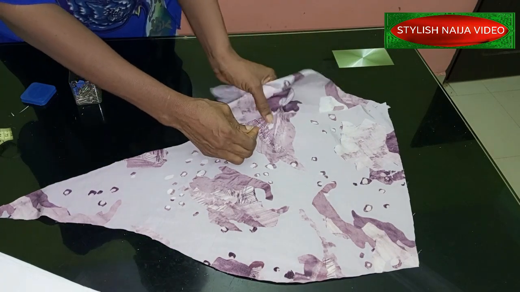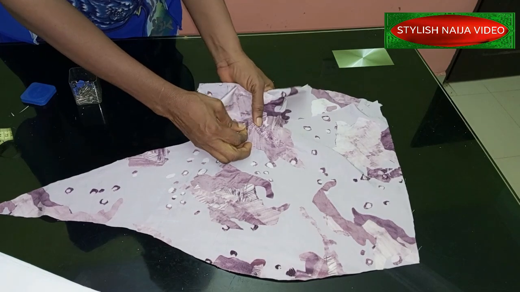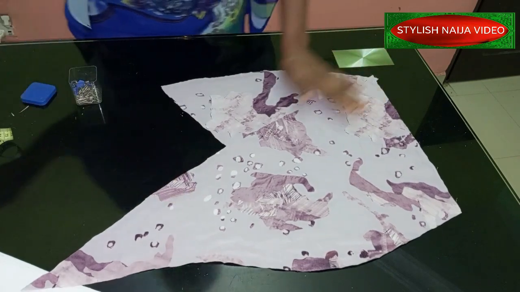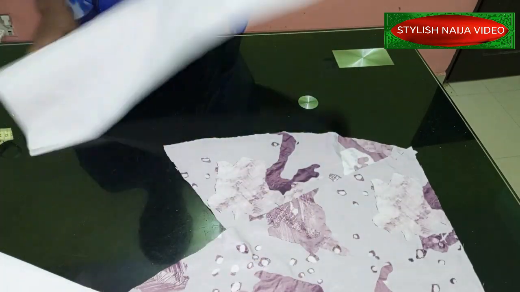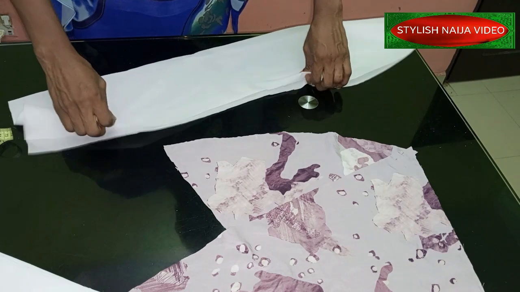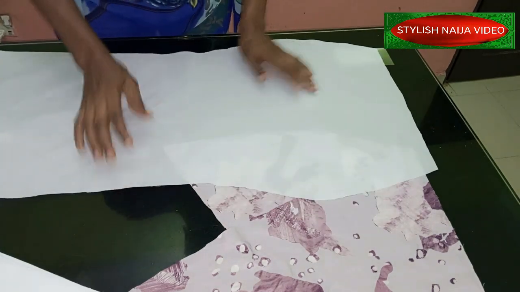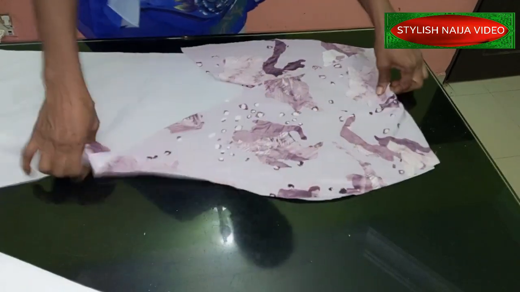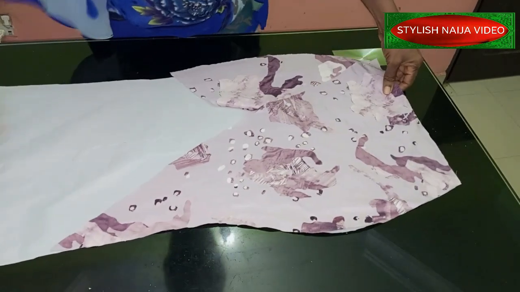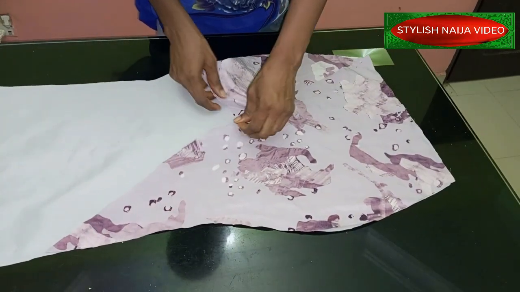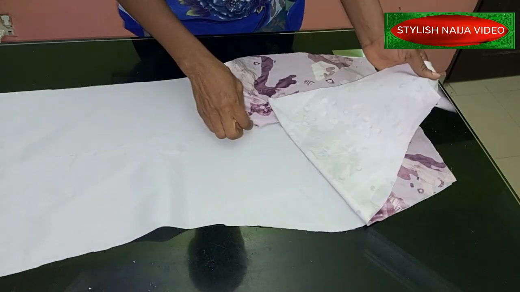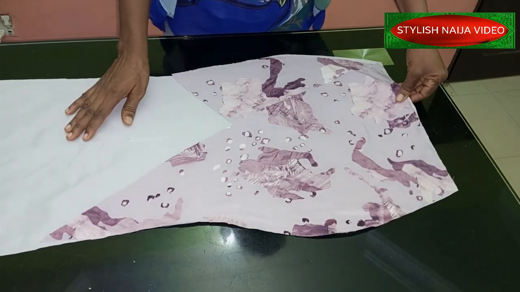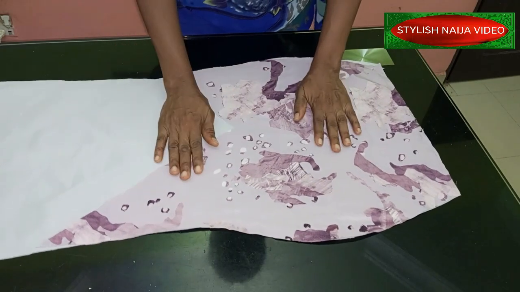So I'm just using my pins to indicate it. So this is how it's going to look like. So I'll go ahead and I'll place it on the skirt before you start stitching. This is your main skirt. So you're just going to take this like this. And then this sits, so you can see how it fits perfectly on it. So you see what we have. So at the end of the day, this is how our skirt will look like.